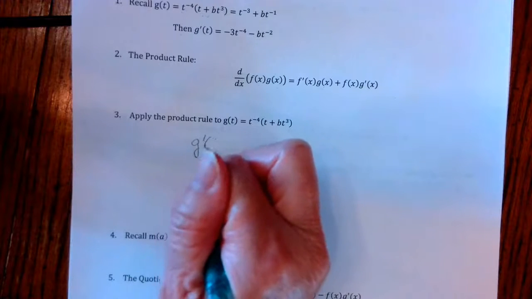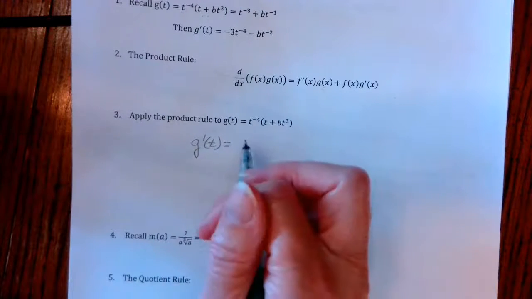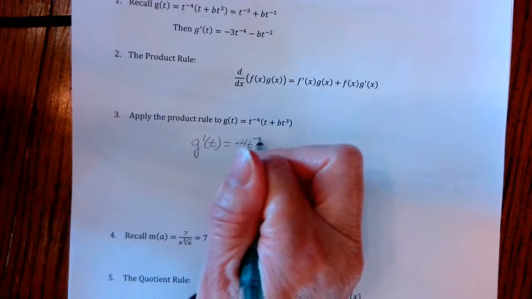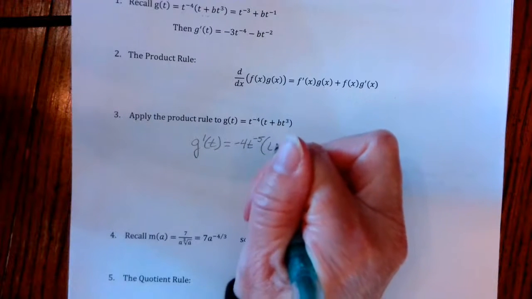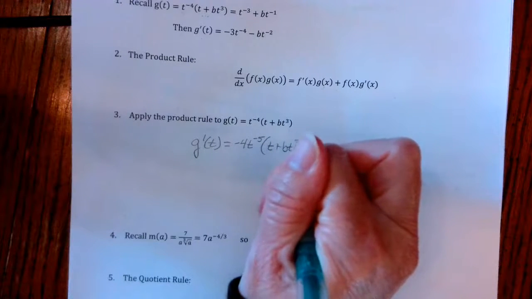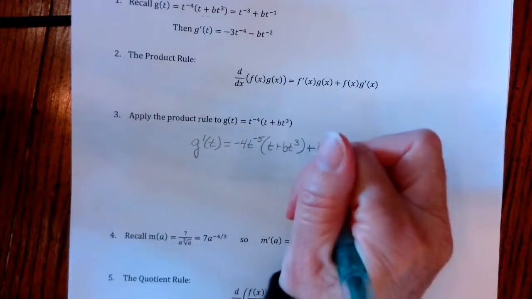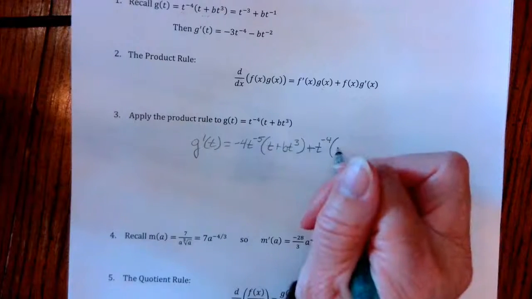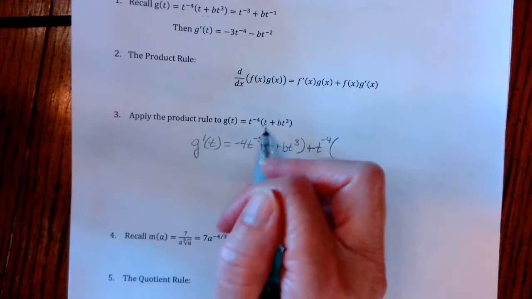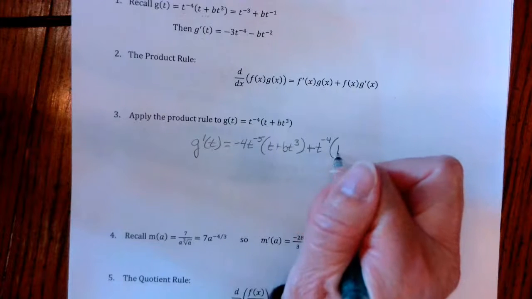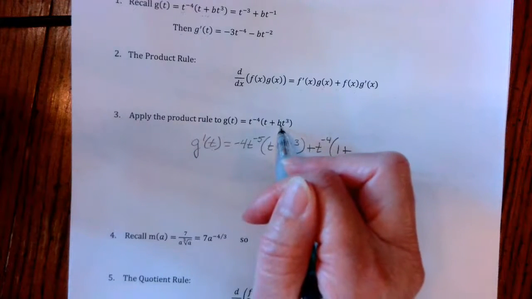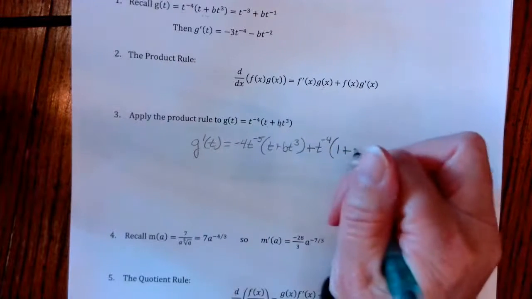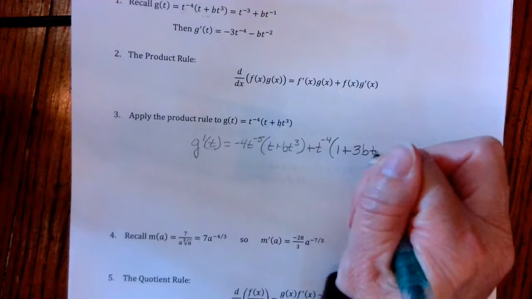So I take my g prime of t, and I am going to take the derivative of this first, negative 4t to the negative fifth. I keep the second one as is, plus, now the first one stays the same, and the second one gets derived. So the derivative with respect to t, that's working like x, so that goes to a 1, plus b in this case is a constant multiplier because t is the variable that's changing. So I have 3bt squared.